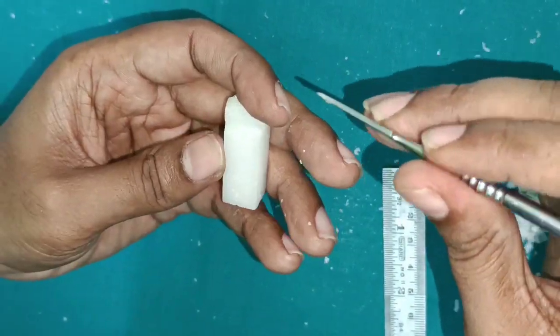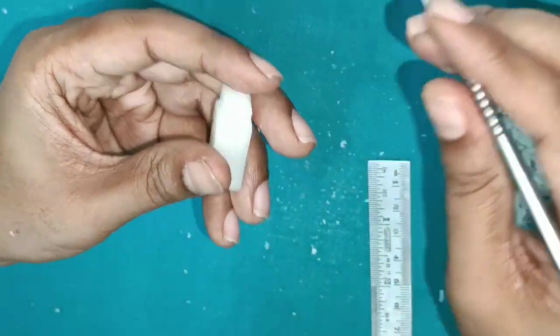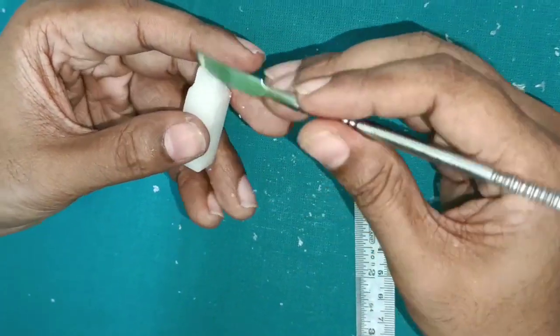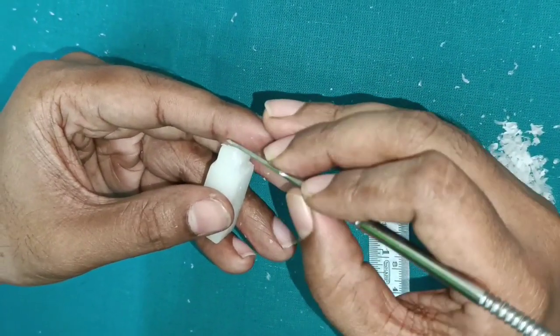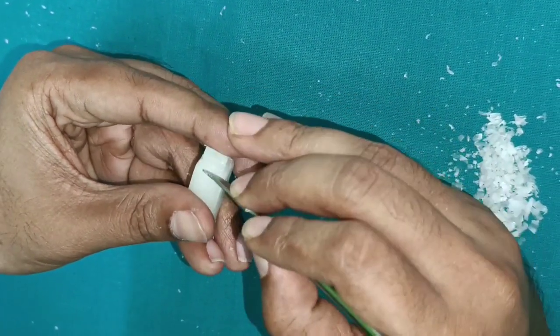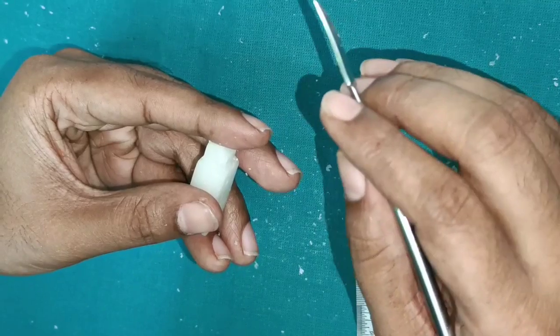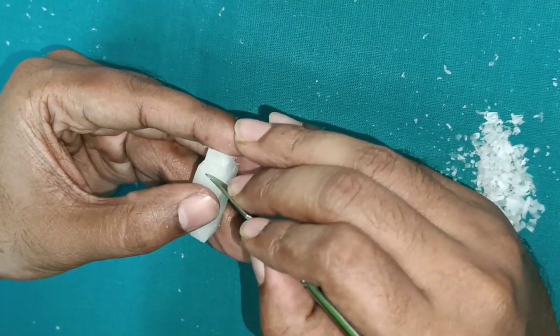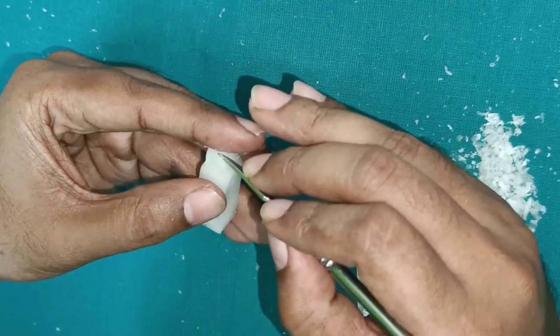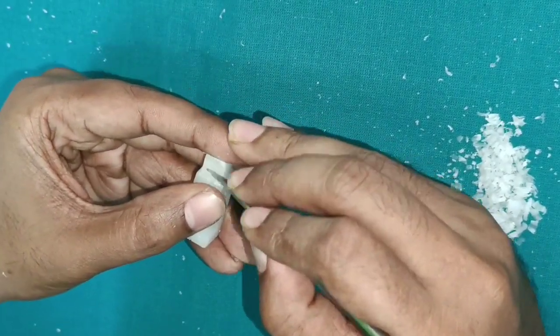Then start carving from the labial. When you carve the labial aspect, for the central incisor you will be carving it flat, right? However, in your maxillary canine, when you carve the labial aspect, you should have a small elevation that is evident on the surface of the natural canine tooth. That is called the labial ridge. That should be replicated in your carving.